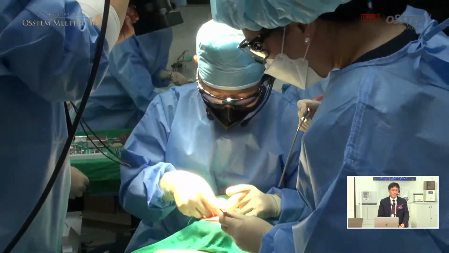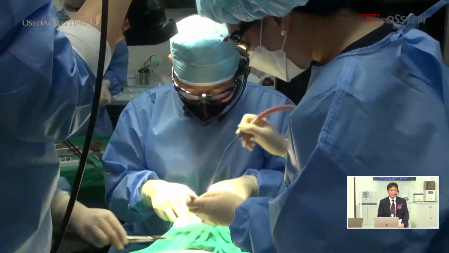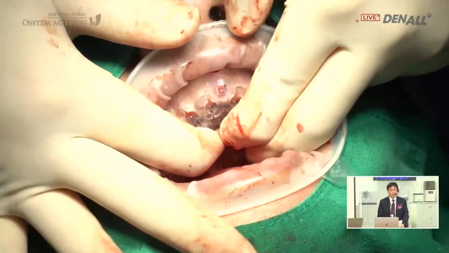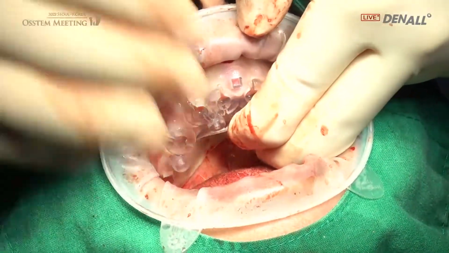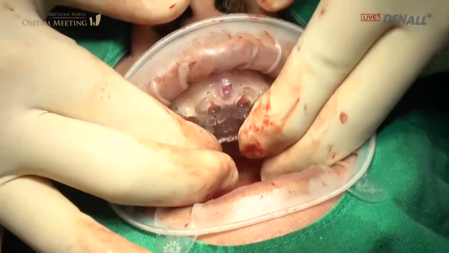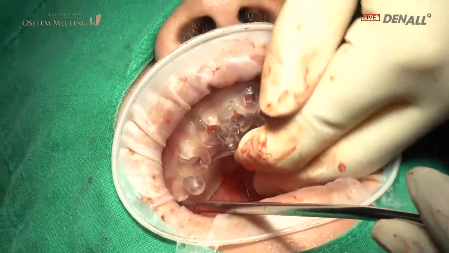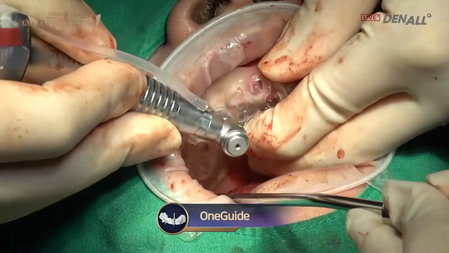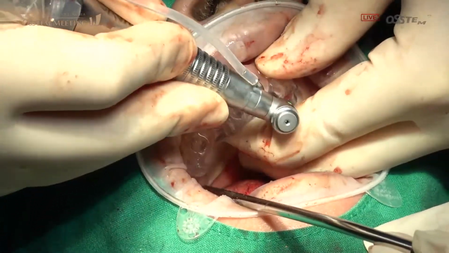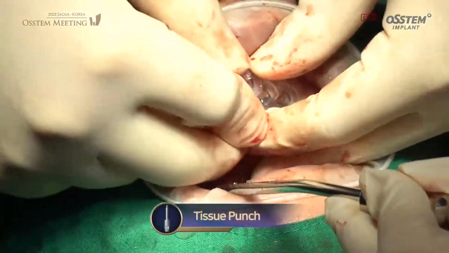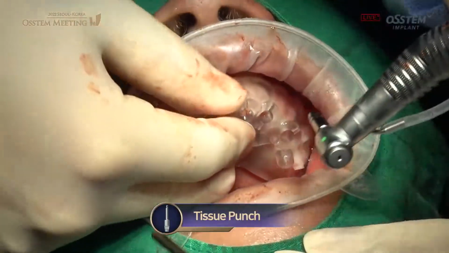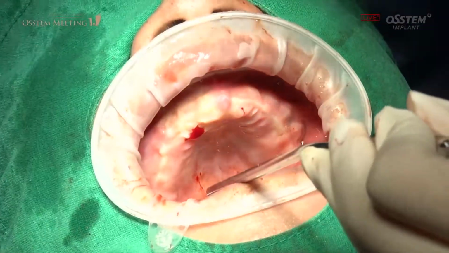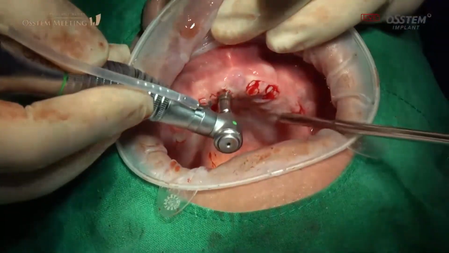The guide template we have prepared is going to be connected. I cannot hear the intercom. Can you hear me? Now I can hear it. The guide template is set. So the guide is fixated with the hand on the maxilla, and using a tissue punch, the indentations are made.